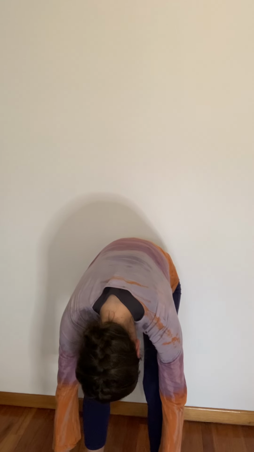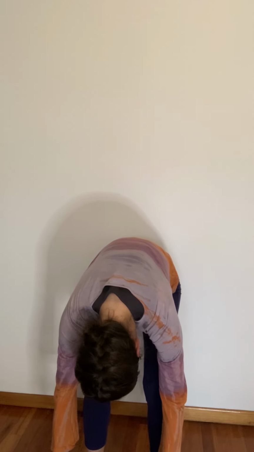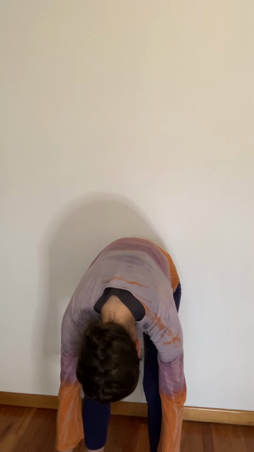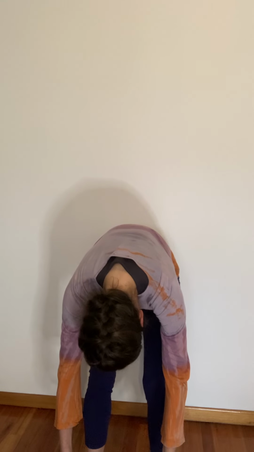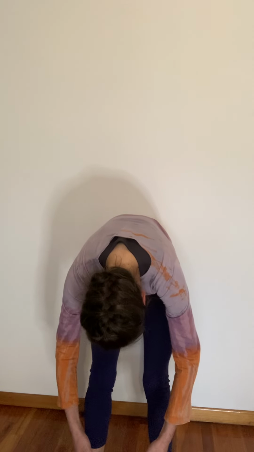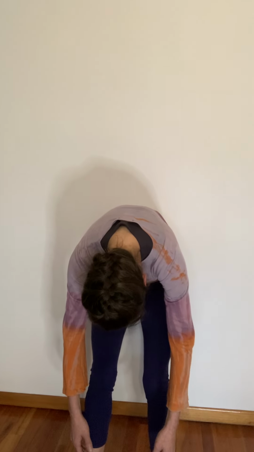And now we're going to slowly roll up, and we'll take maybe 5 breaths to roll up, so it'll be a little bit faster than we did going down. Inhale, expand. Exhale, draw the abdominals in and press your lower back against the wall. Keep your head and arms hanging.